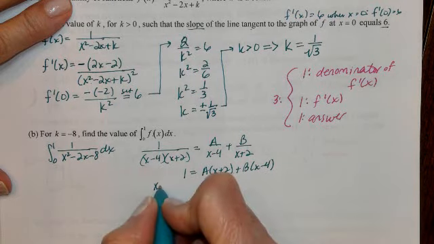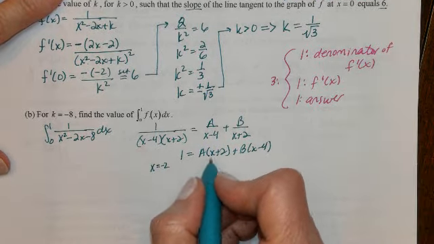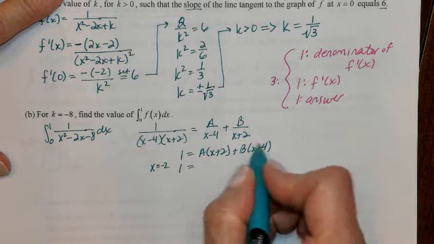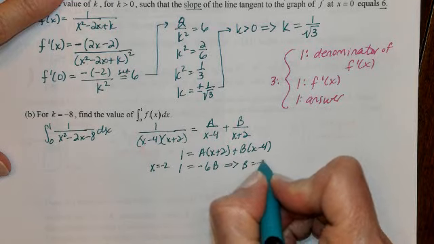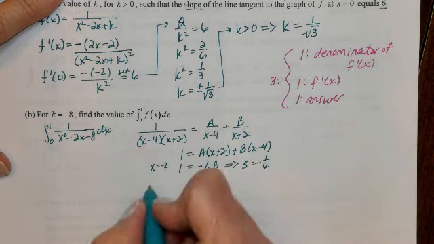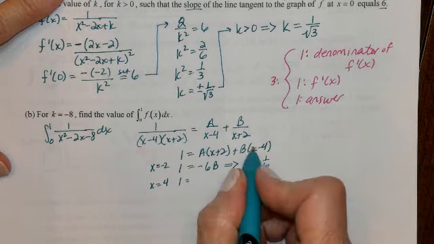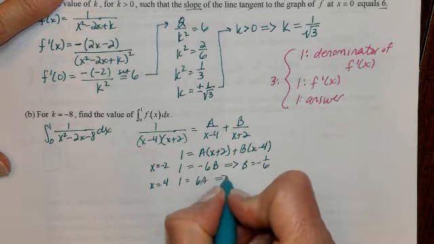We can let x be anything we like. I'm going to begin by letting x be -2. So 1 is equal to, that's 0, this is -6b. So b is -1/6. Next I'm going to let x be 4. Now this part zeroes out and I get 6a.